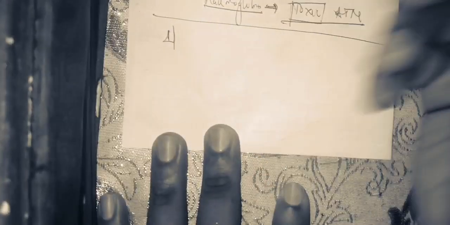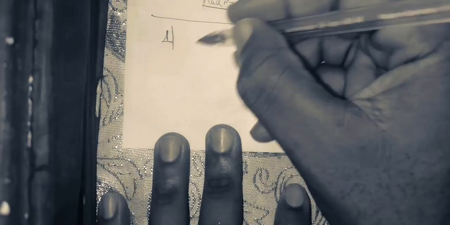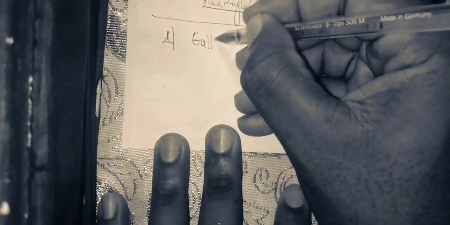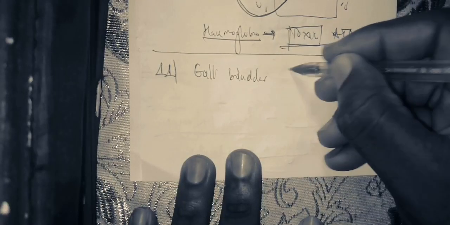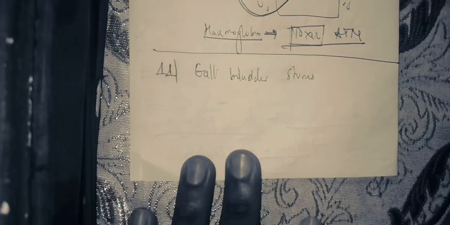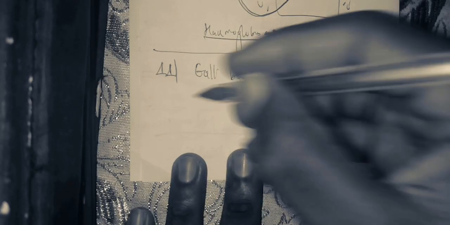Now we have other complications. So we continue with the other complications. That's for the abdomen. After the abdomen, for the liver, number 11, we have gallbladder stones because we have excessive production of bilirubin, excessive hemolysis, with the excessive production of bile to produce gallbladder stones.